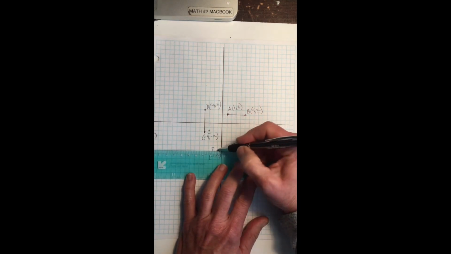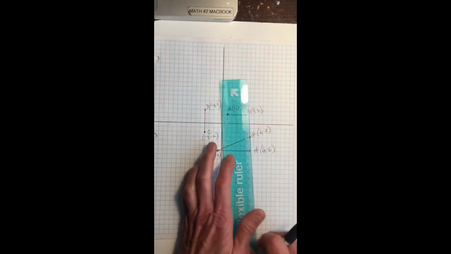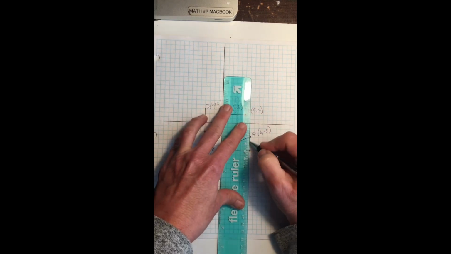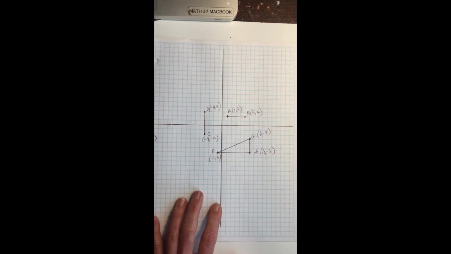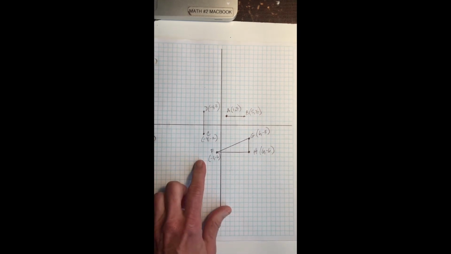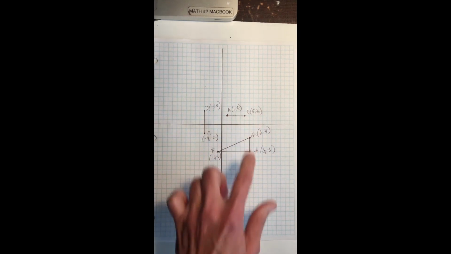Now we can draw a right triangle by completing the triangle, attaching point F to point G to point H.